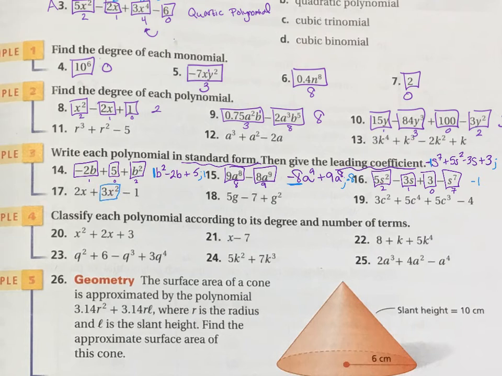Look at another. So degree 1, 2, and 0. So I'm going to write the highest degree first of 2, then it's a positive 2x, and it was a negative 1. And then my leading coefficient is right here, it's 3. Okay, so the next one, g squared plus 5g minus 7, leading coefficient would be 1. 5c to the 4th plus 5c to the 3rd plus 3c squared minus 4. Leading coefficient, 5.